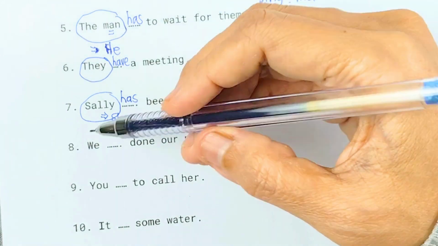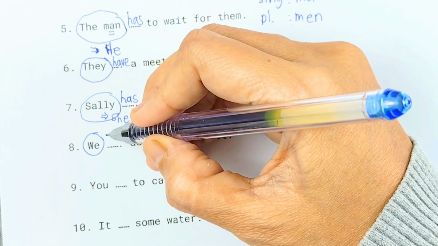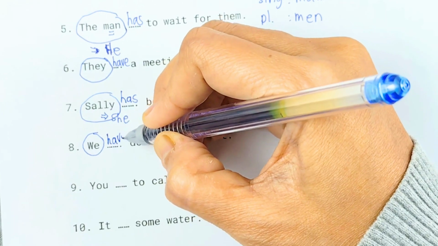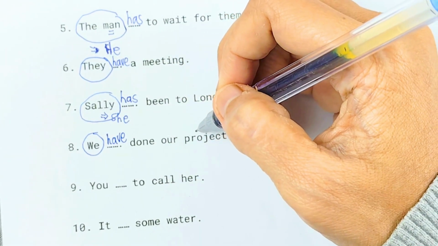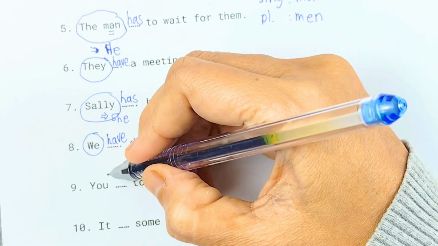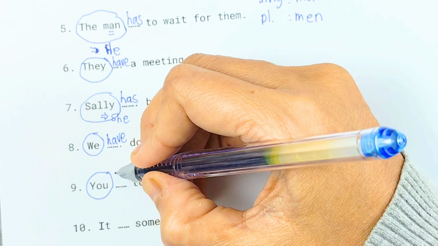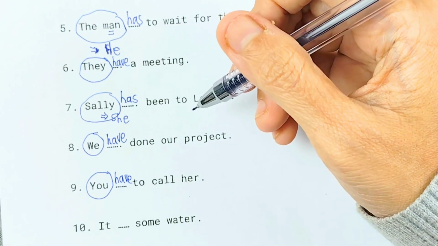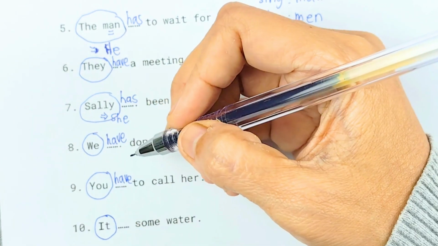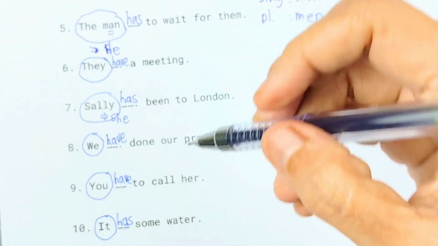Number 8, we blank done our project. We is the subject, so we have to answer we have done our project. Number 9, you blank to call her. You, the word you is the subject, so we have to answer you have to call her. Number 10, it blank some water. It is the subject, so we have to answer it has some water.